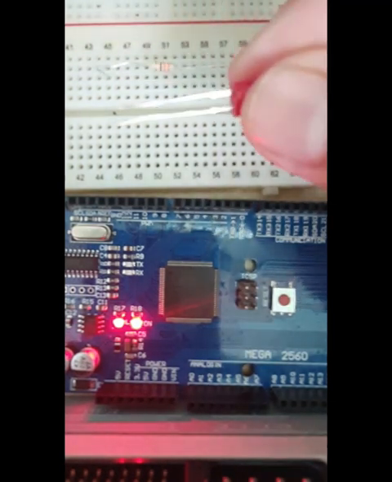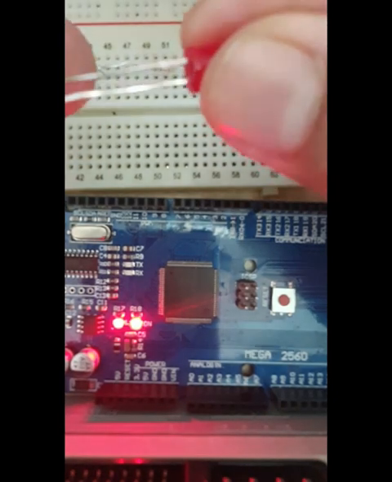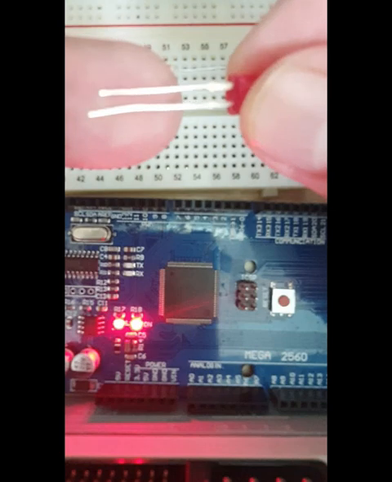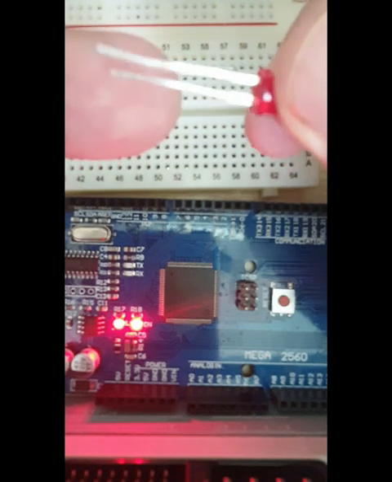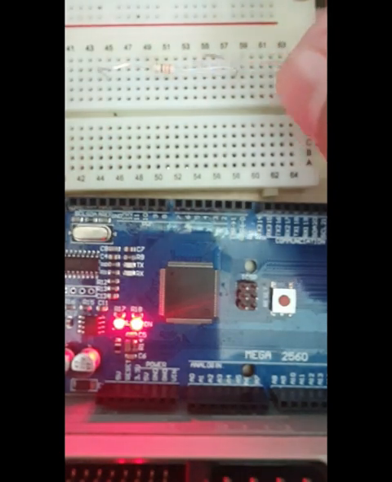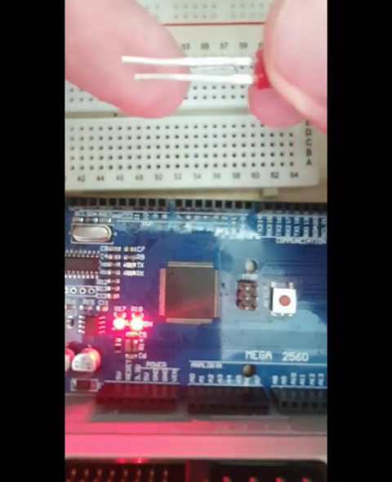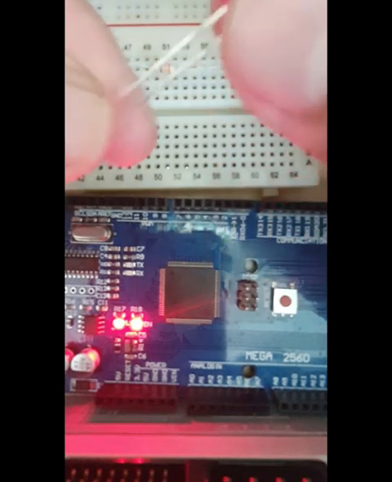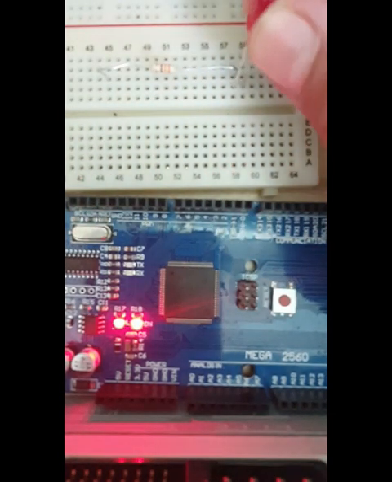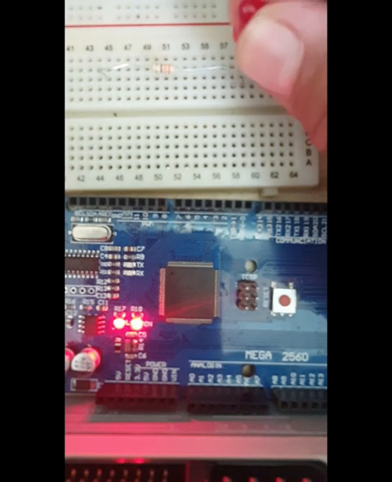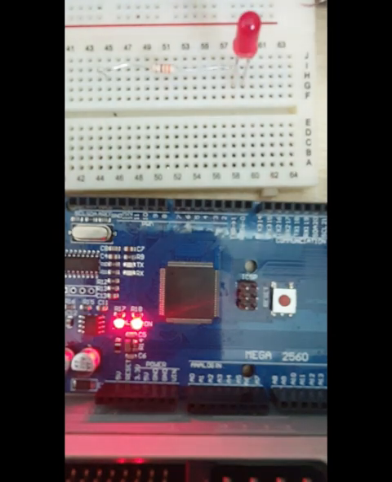The next equipment that we need is the LED. As you can see here, the LED has two different lengths of leg. The longer one is the positive, and the shorter one is the negative for the LED. So we put the positive leg of the LED to the line of the resistor, and the negative to be just next to it.